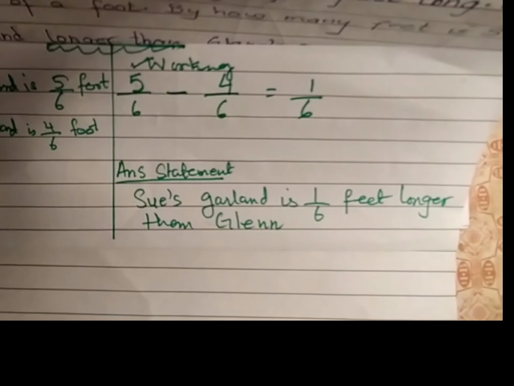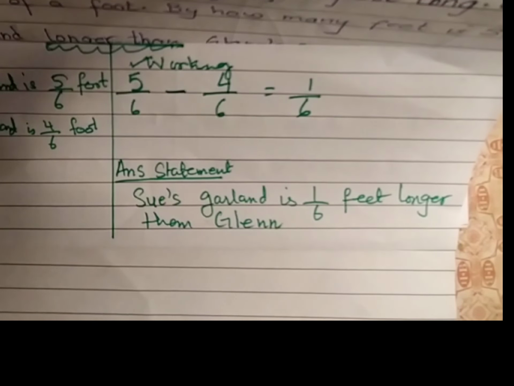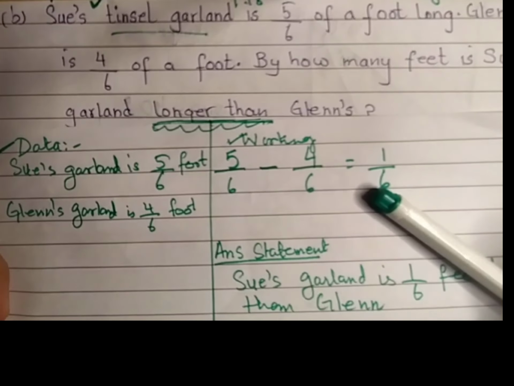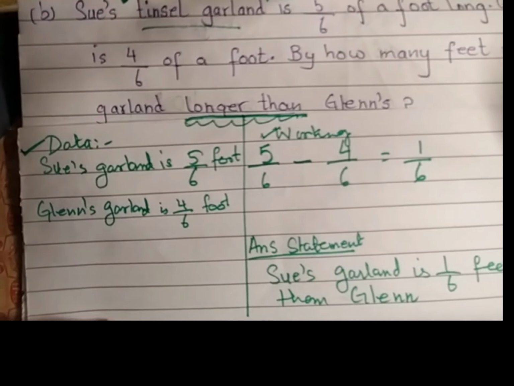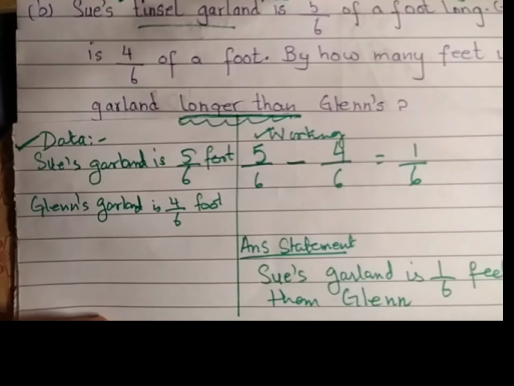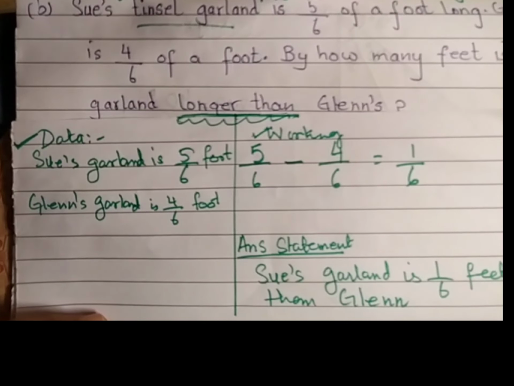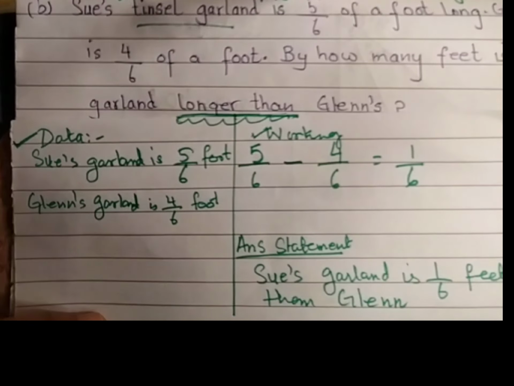If you have feet, if you have meters, if you have kgs, it needs to be mentioned the way I have mentioned feet here. And just have a look at the working. It was so simple, and data is here. So be careful when you come across a word problem. If it says anything about subtraction, addition, you use your common sense there to understand whether to minus or whether to plus. Okay, so let's move on to the last part, your mental maths.